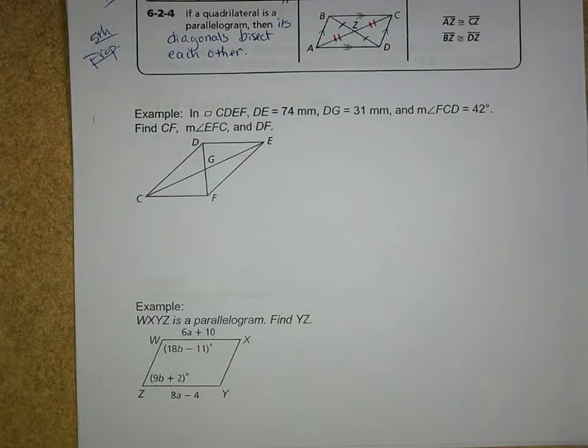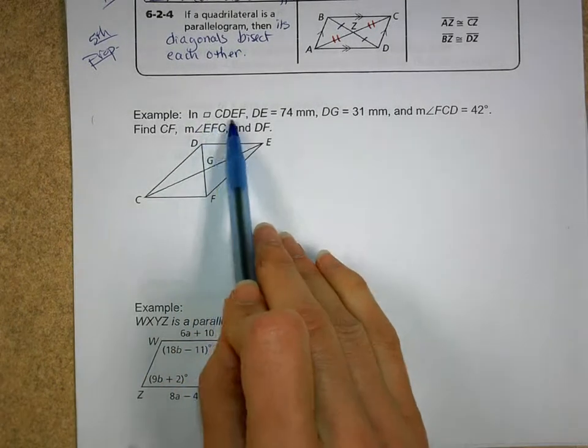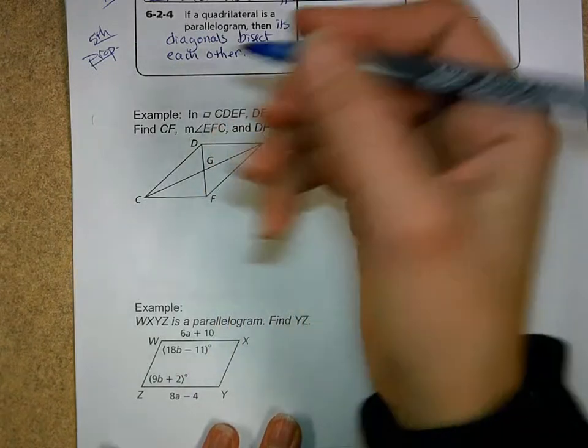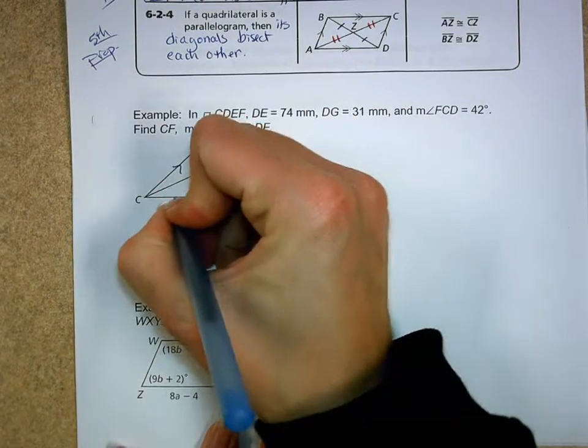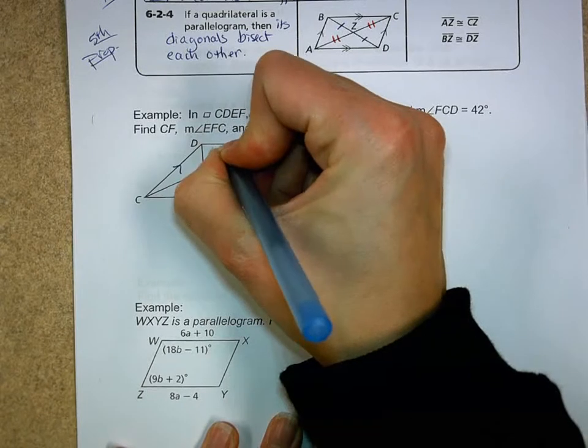All right, here's the cool thing. Please don't forget to mark up diagrams. And remember, we want to mark up things so we know them right away. So look at this first one. It says in parallelogram CDEF. So right away, I'm going to mark that my opposite sides are parallel.